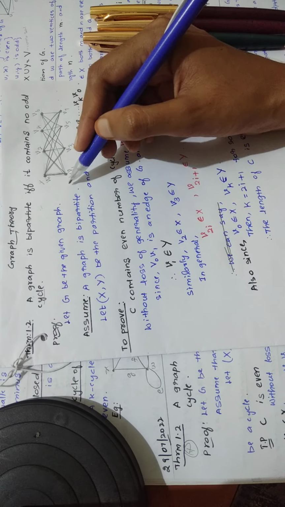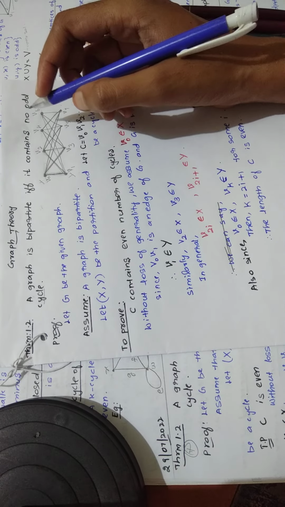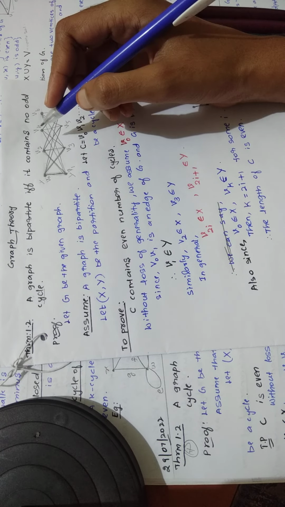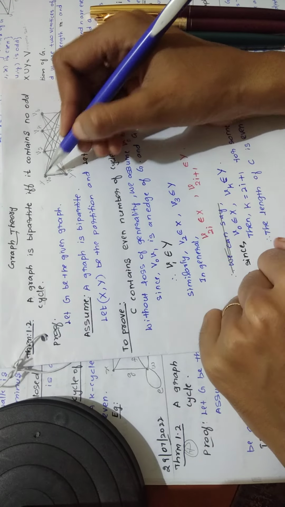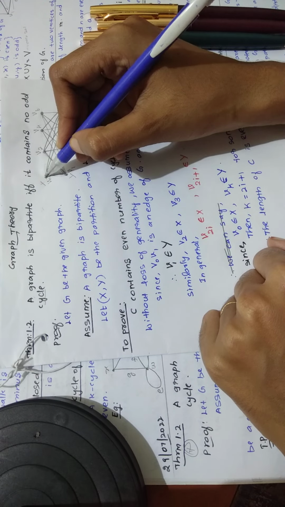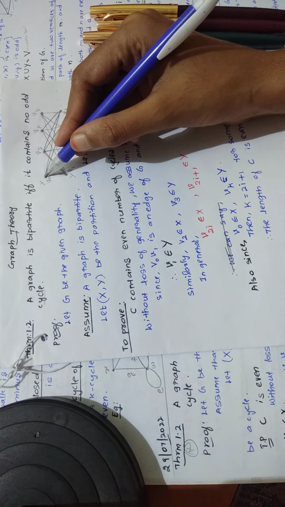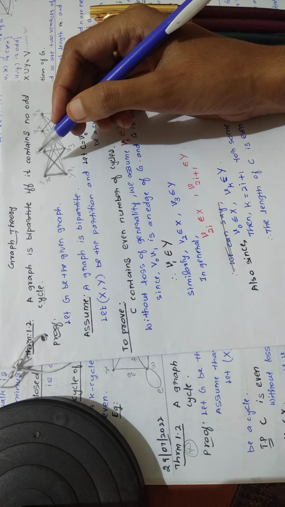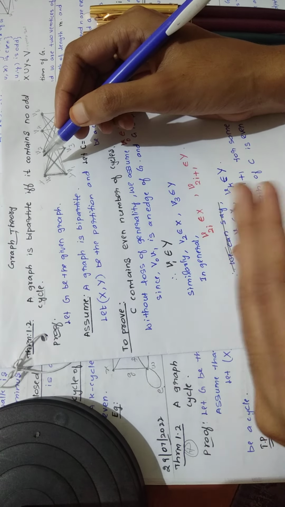They are saying that a graph is bipartite if and only if it contains no odd cycles. A bipartite graph should not have odd cycles. So what is a cycle? For example, if I draw from V0, V1, V2, V3 and again come back to V0, this is a cycle. I start from V0, go to V1, V2, V3, and again reach V0. For a cycle, the origin and the terminating point should be the same.